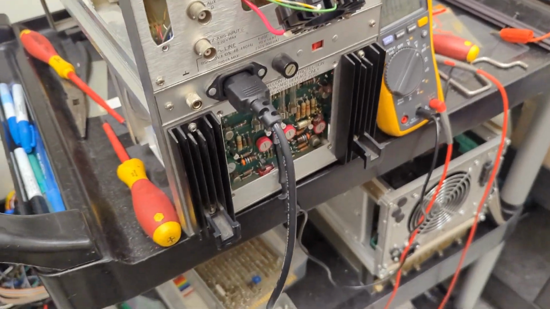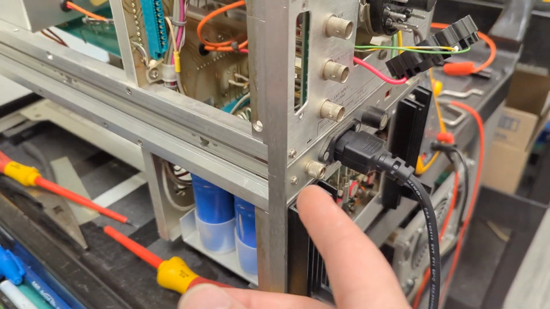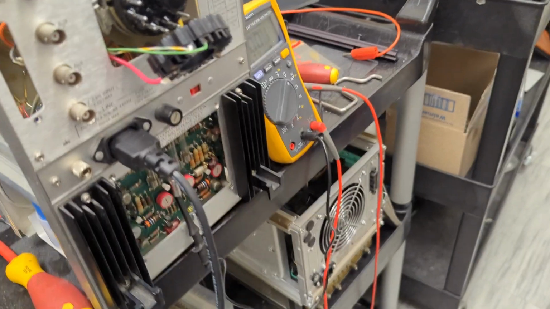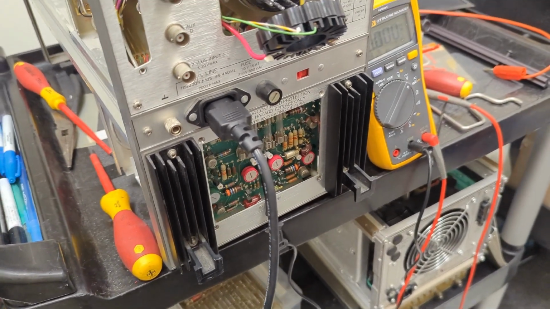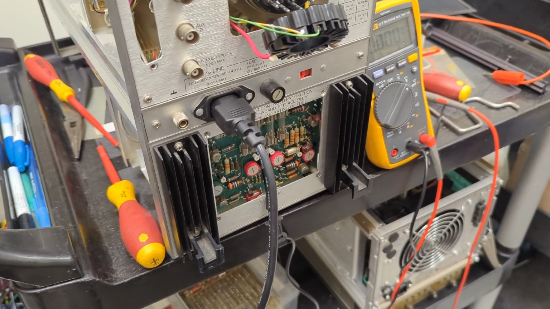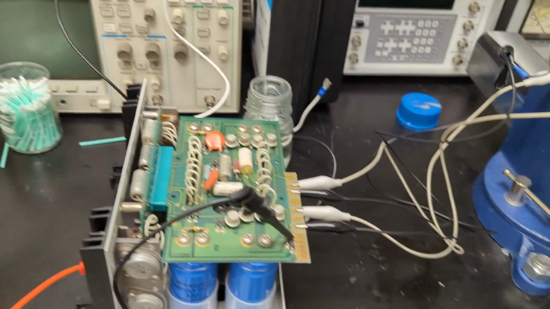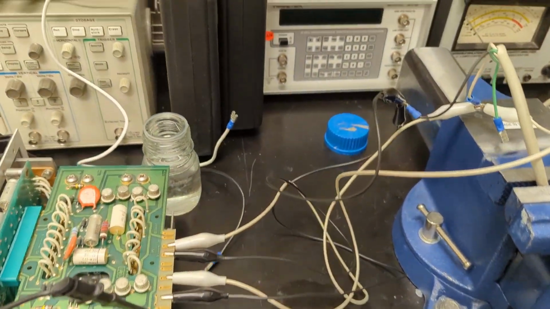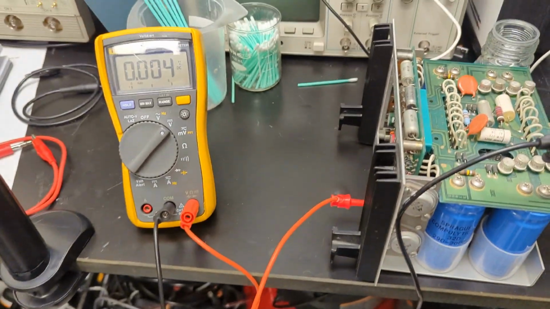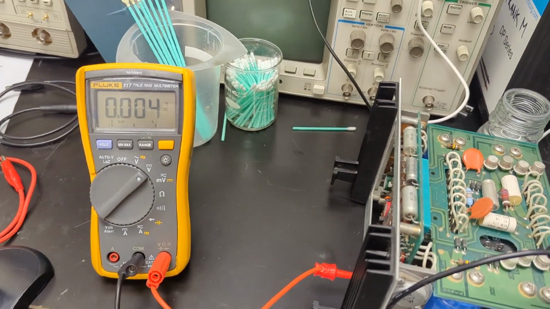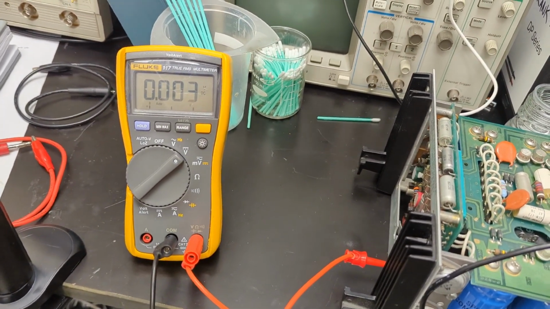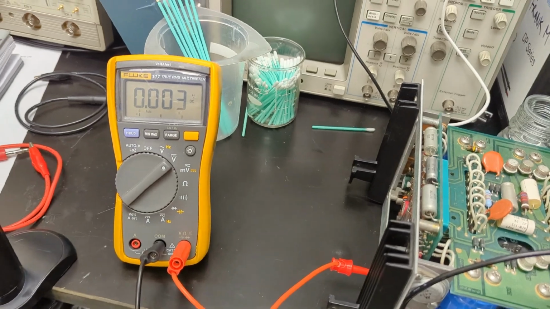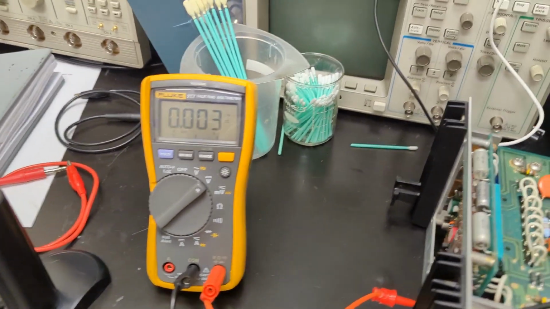So as much as I hate these clips, it's time to remove the power supply module again. Let's give that a try. Okay, I have the unit out. The power supply module is out. It's hooked up to the Variac. Let's see what happens when we power it on. It's probing the 100 volt rail.